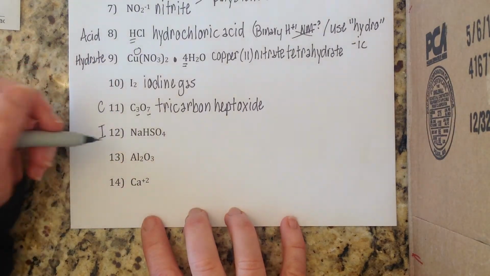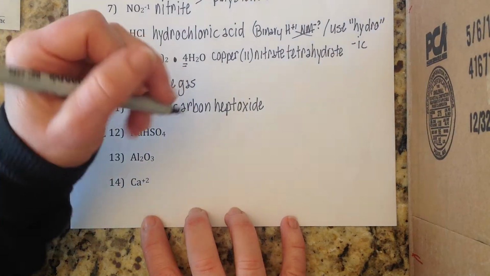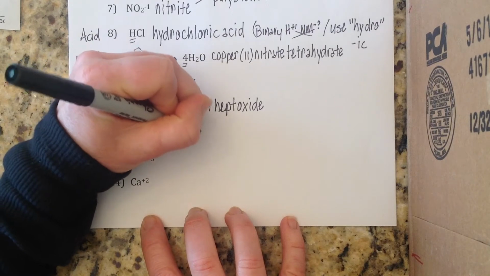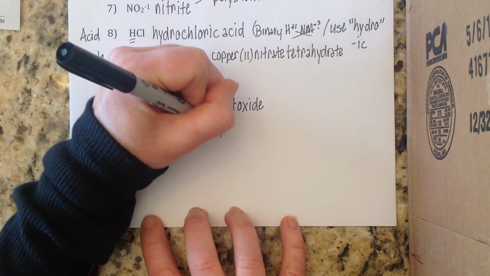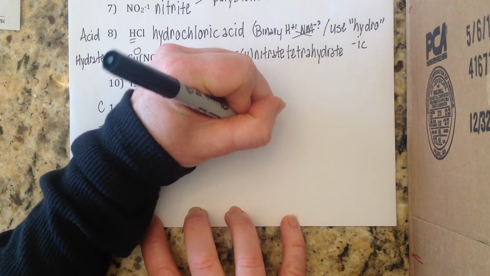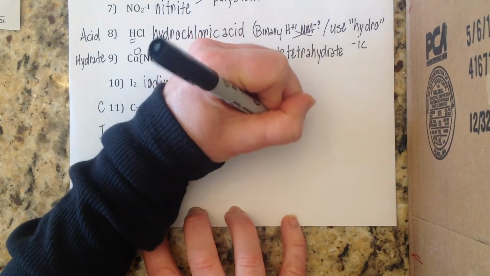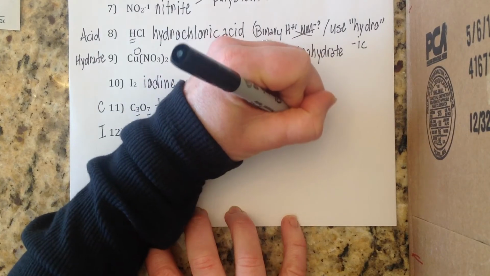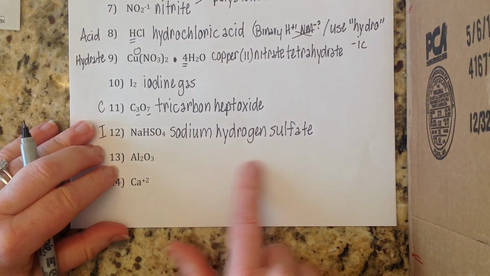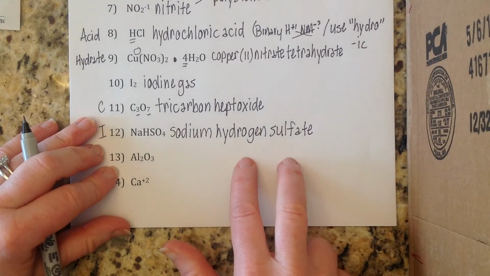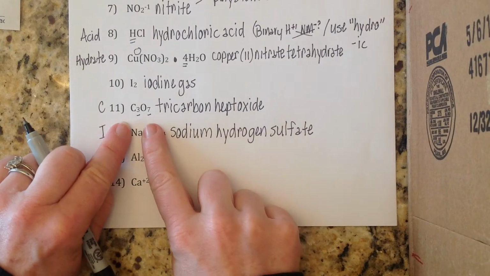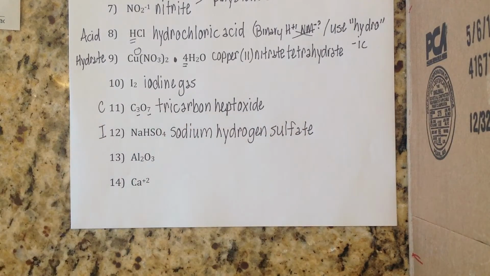So we just say what we see, sodium and then hydrogen sulfate. Students will sometimes get a little confused when they see a polyatomic ion that actually is made up of 2 words, but it's just a polyatomic ion. That's what its name is. Again, sodium and then hydrogen sulfate.